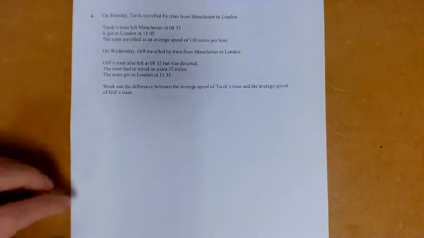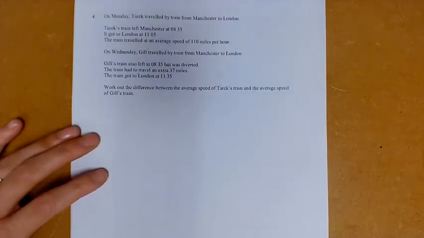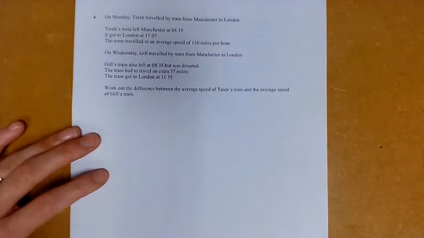On Monday, Tarek travelled by train from Manchester to London. Tarek's train left Manchester at 8:35. It got to London at 11:05. The train travelled at an average speed of 110 miles per hour. On Wednesday, Jill travelled by train from Manchester to London. Jill's train also left at 8:35, but it was diverted. It had to travel an extra 37 miles, and the train got to London at 11:35. What's the difference between the two trains' speed?